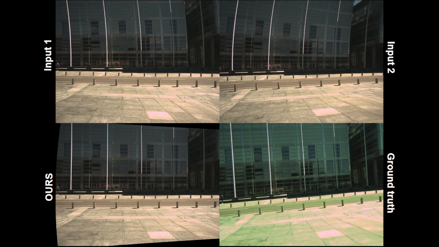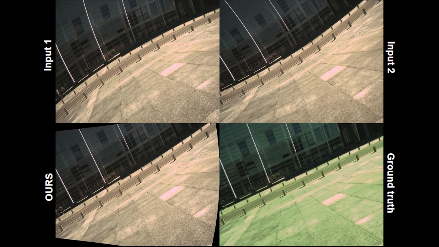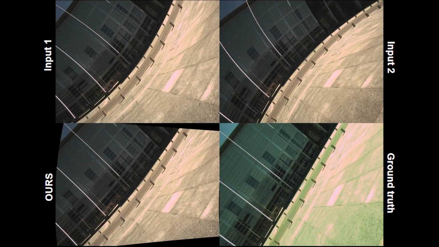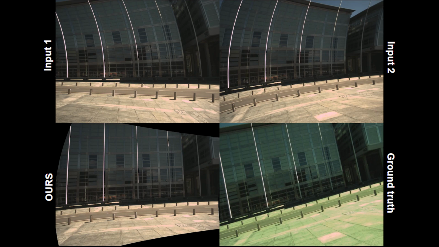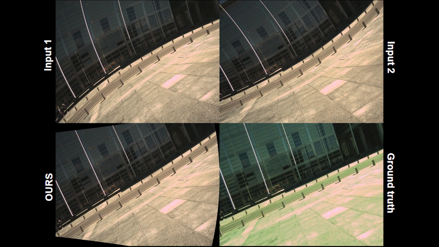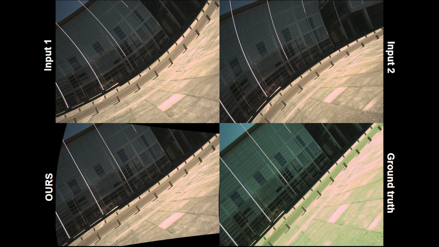Here is a video sequence showing the undistortion in real time. We pause the video at moments where the distortion is significant. On the top you see the 2 original rolling shutter images. Bottom left is our undistorted result, which you can compare with the image from a global shutter camera on the bottom right.